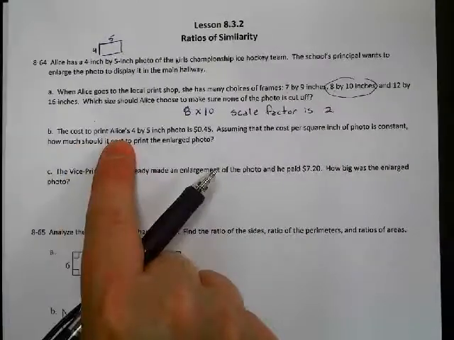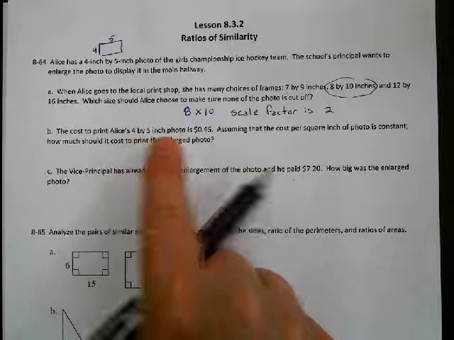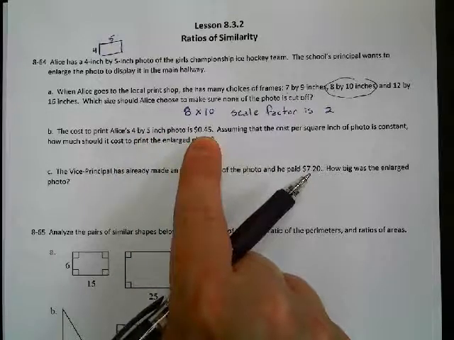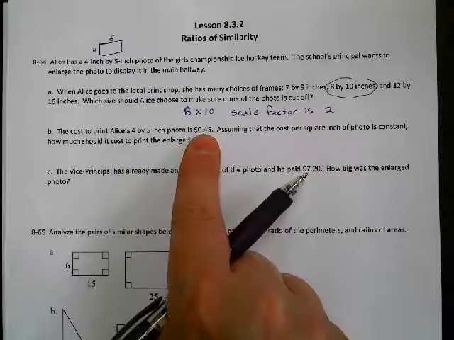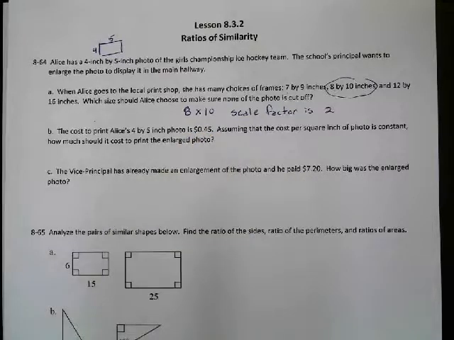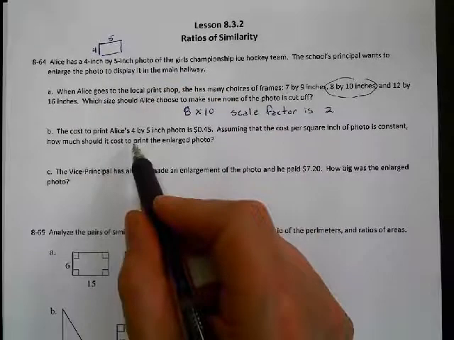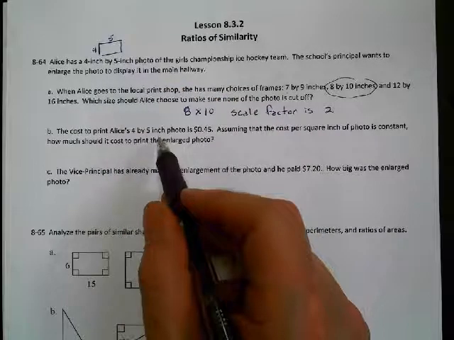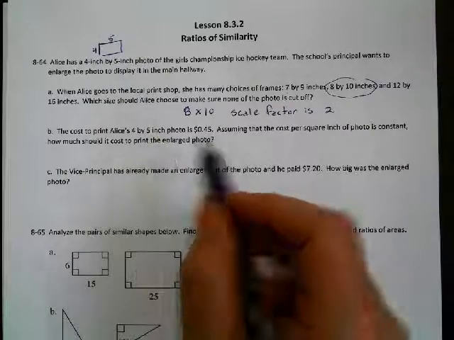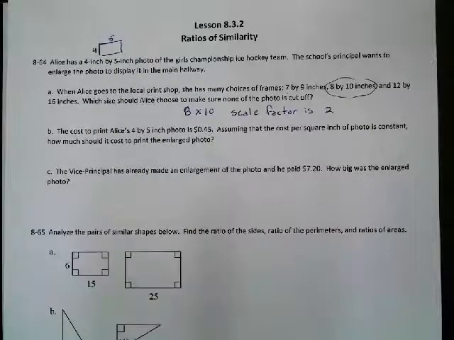All right, the cost to print Alice's 4 by 4 photo is 45 cents. Okay, so the cost is probably going to be based off of the area, how much actual photo they're doing. It's not going to be based off the length and the width, because that's not as descriptive as the actual area that the photo is taking up. So they're going to base that off of that.